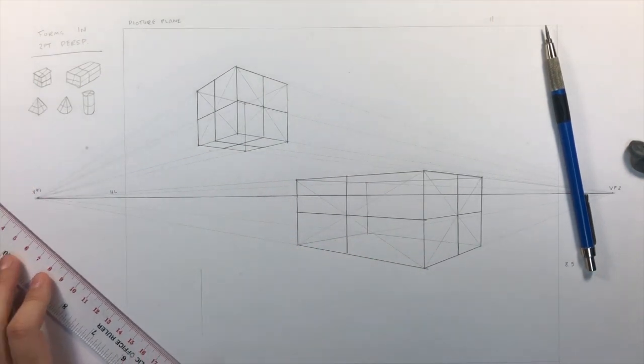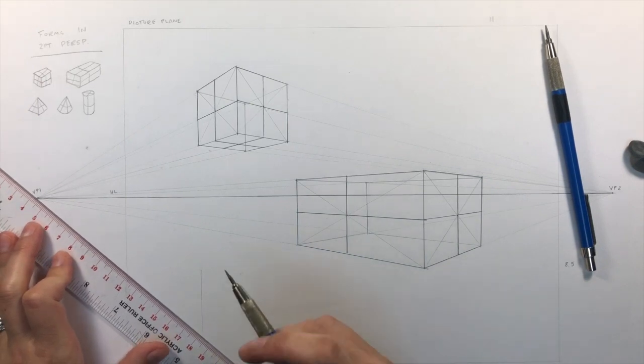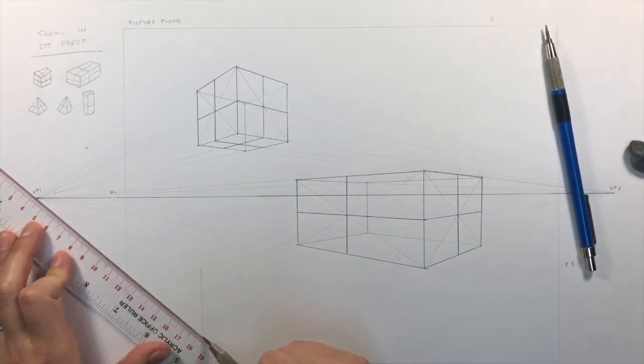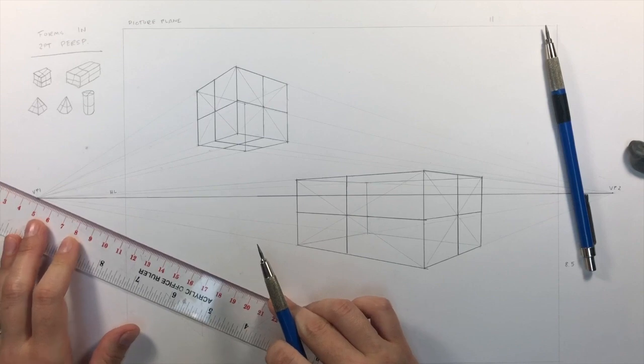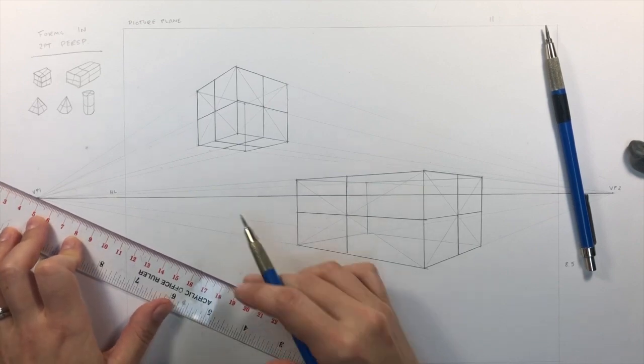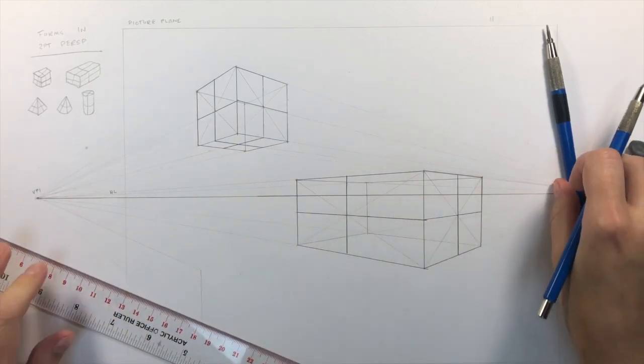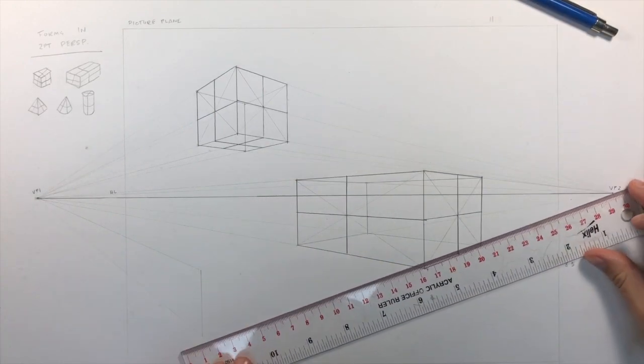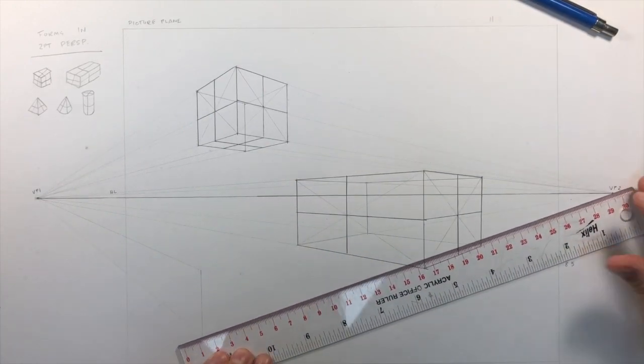So we start with the cube, the edge closest to us. And then we're going to draw the sides, and this one's below the horizon line. I know I'm going to see three sides of this cube, and I know the top of it is going to be one of those sides.